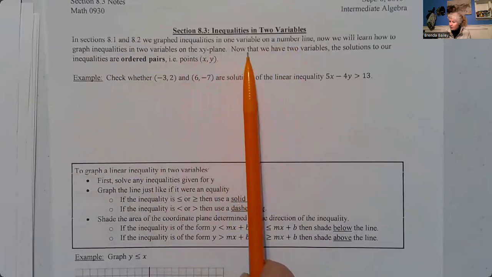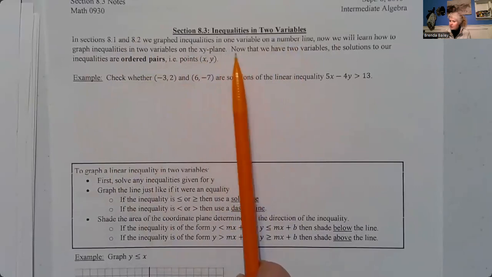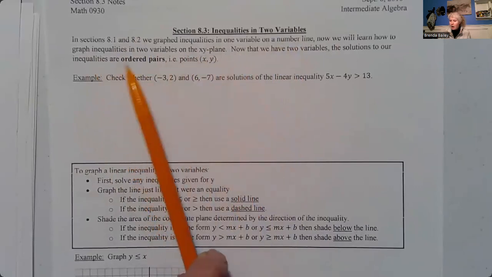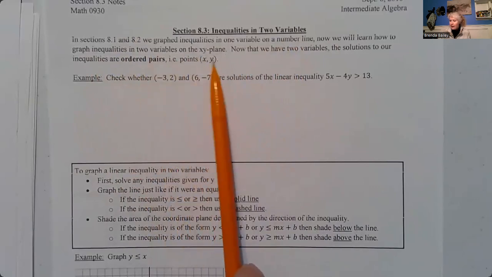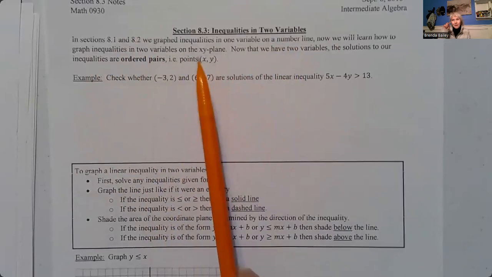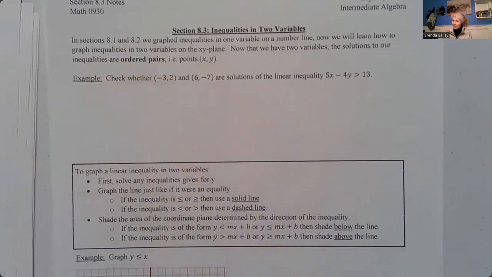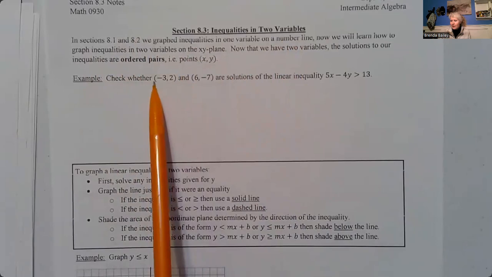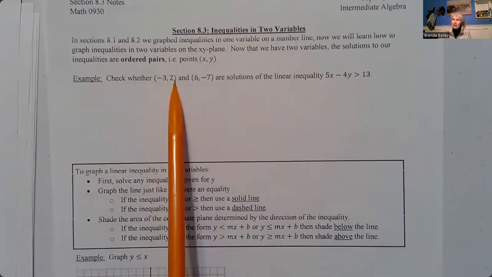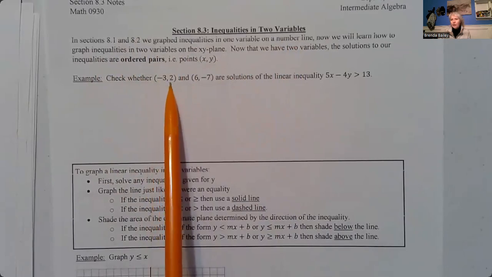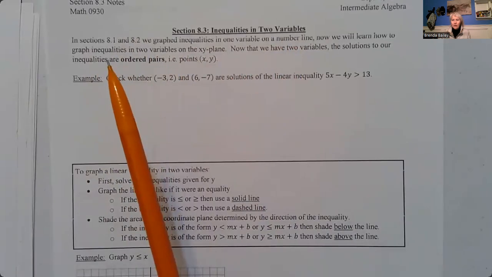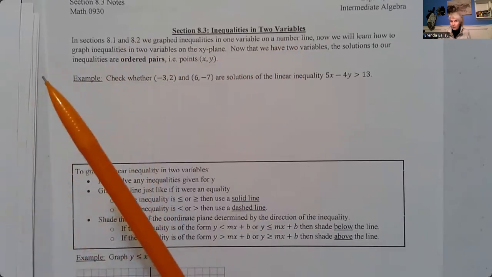Now that we have two variables, the solutions to our inequalities are ordered pairs. So we have different solutions and we'll be writing them as ordered pairs. You have to be careful. When we're writing these as ordered pairs, you don't think of interval notation, because they use the same symbolism. But this represents an X coordinate and a Y coordinate. And you're going to know that just because of the way the question's worded or how they want the answer.